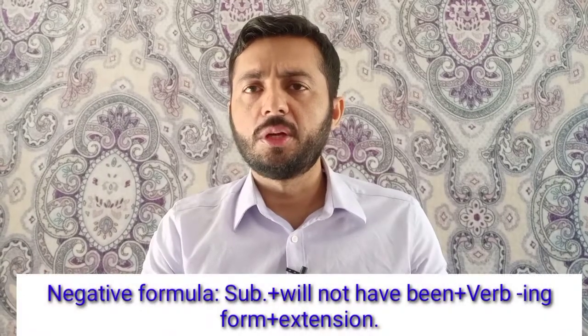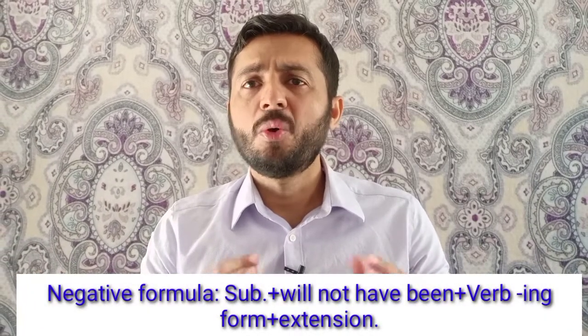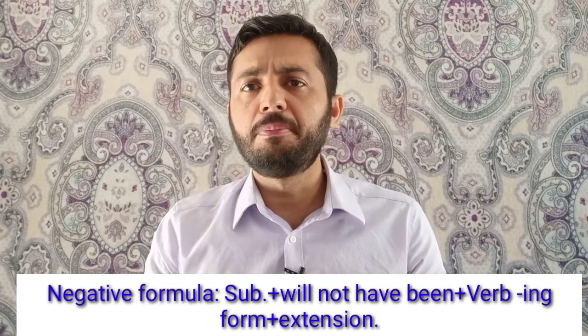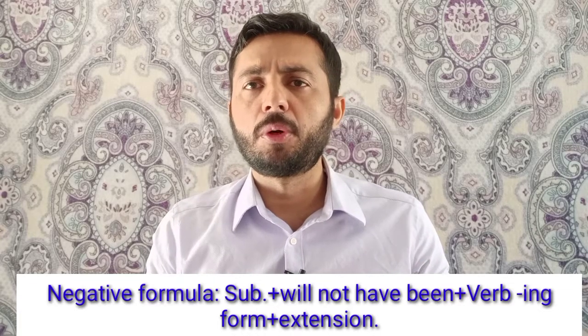If I turn these sentences into negative construction, the formula of negative construction will be: subject plus will not have been plus present participle form of the verb plus extension. And if I give you one example of the earlier sentence, I would say: I will not have been working on this project for 6 months in the coming month.